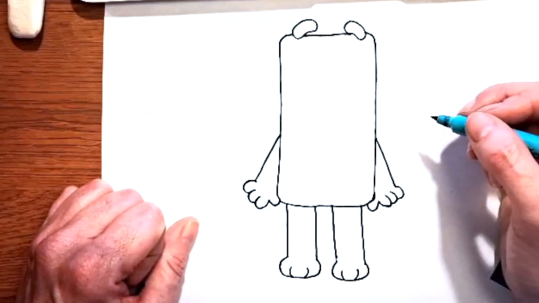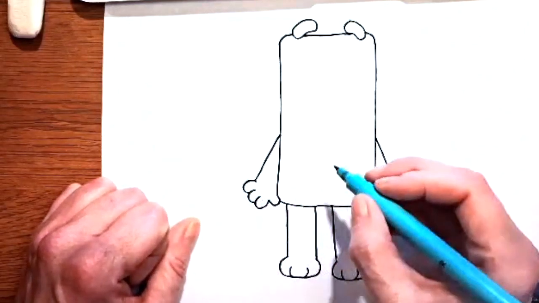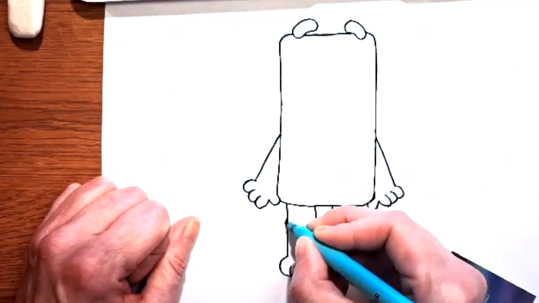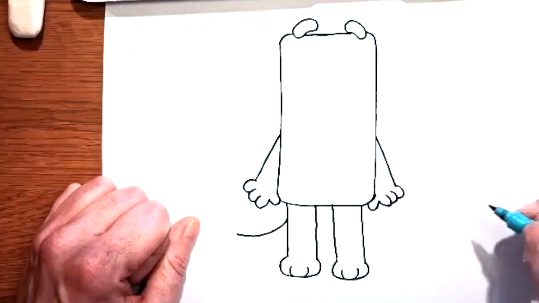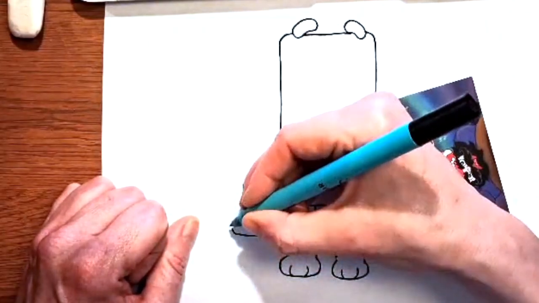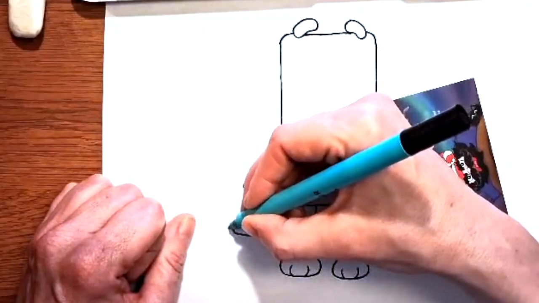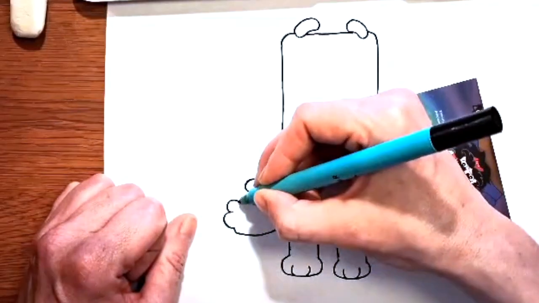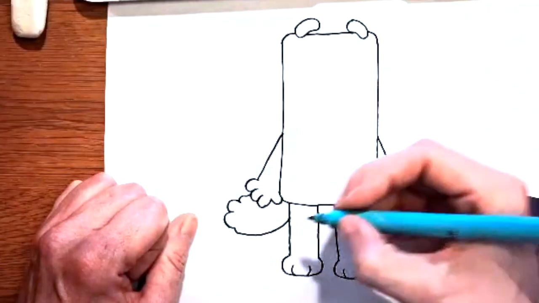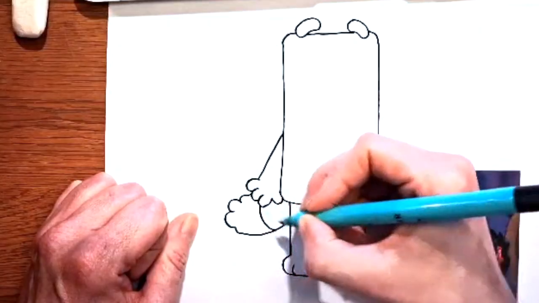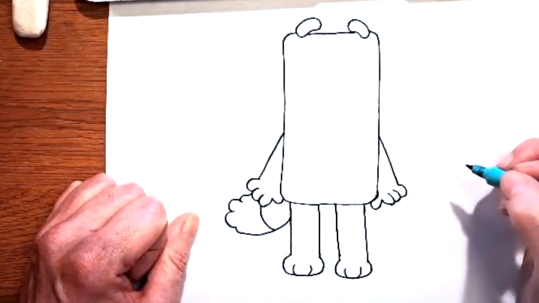Sure, next what shall I do? I might draw his tail because I've got a horrible feeling that I might forget the tail. So it's going to come round to about there. And then it's got some fluffy bit, a bit like a cloud actually, when you draw fluffy clouds. So it's got some lumps. There we go. And then it's got a different colour here. You can do that better when you colour it in, I would imagine.